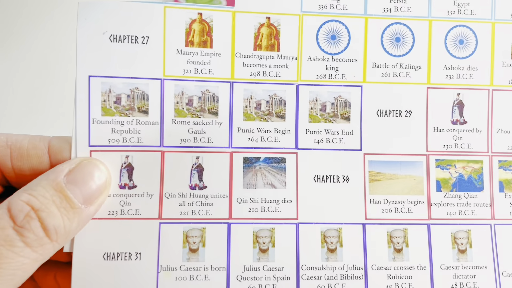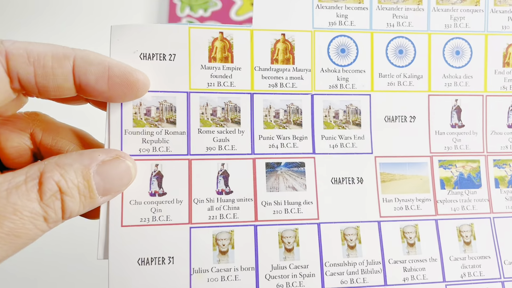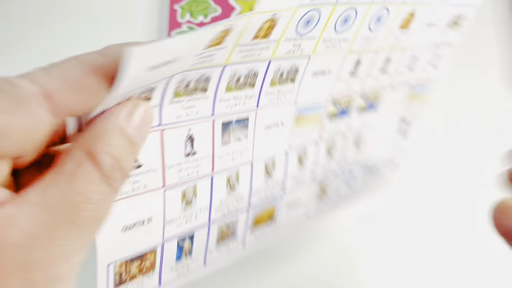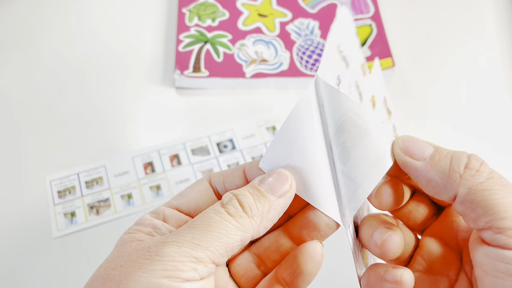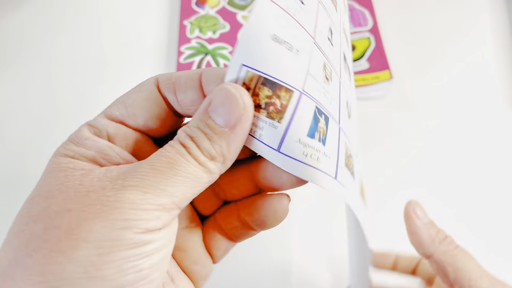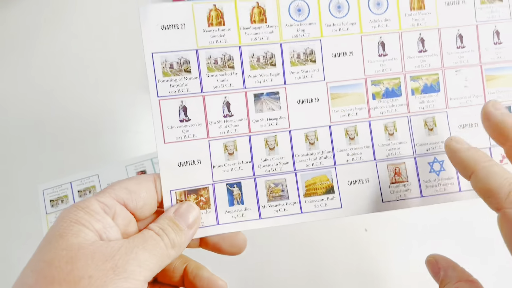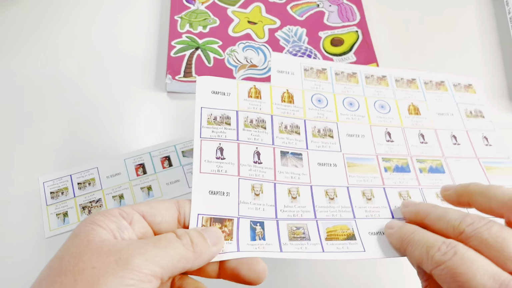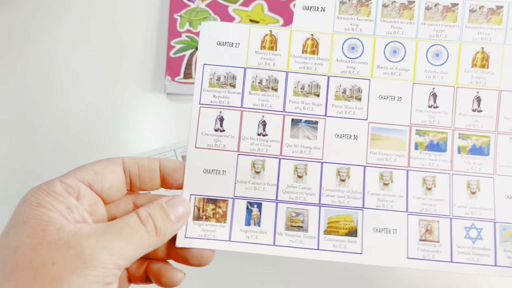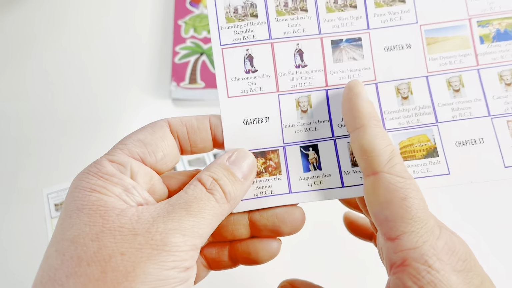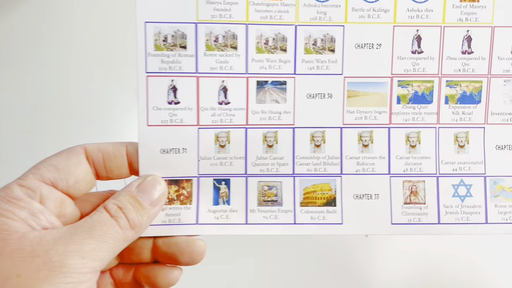So I printed these out. They're relatively small. I printed them out on sticker paper. So I just put this in my regular Epson printer and printed it. I did have to experiment to make sure it was going to print on the right side because obviously the backing is not sticky, but I have them cut it out and then peel it off.